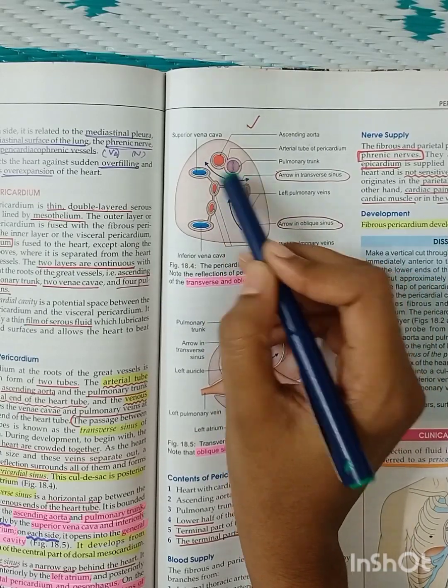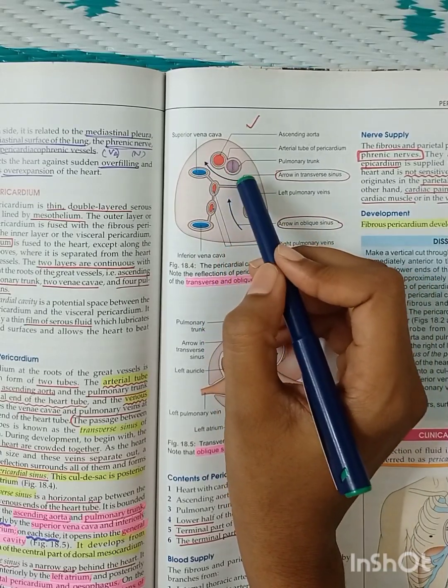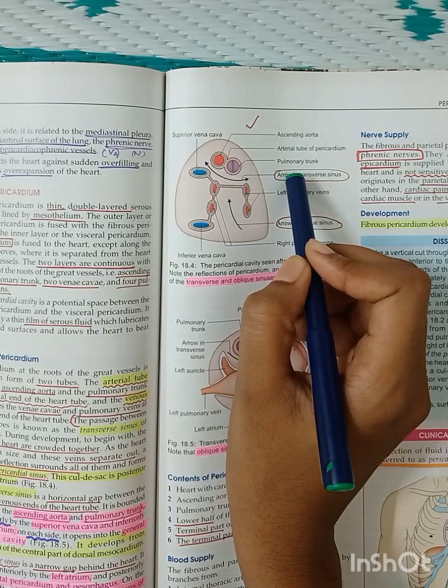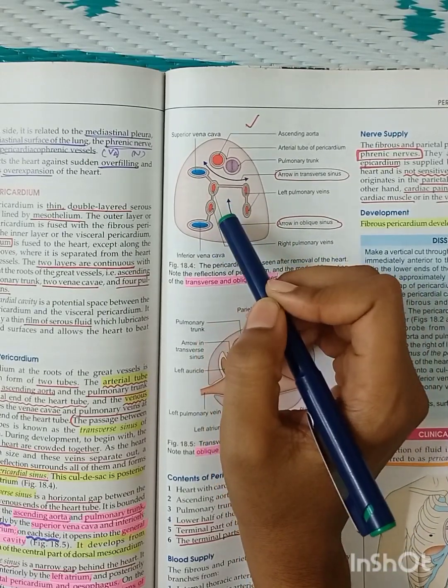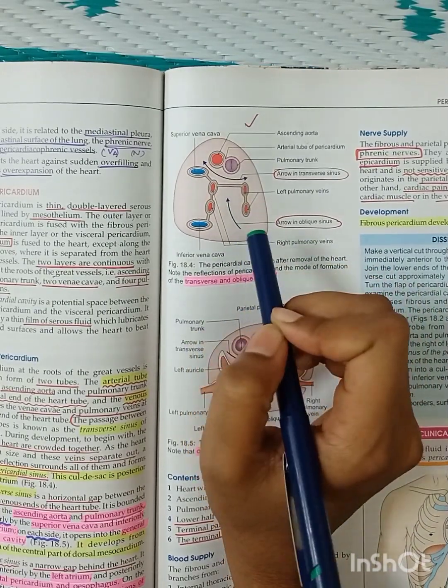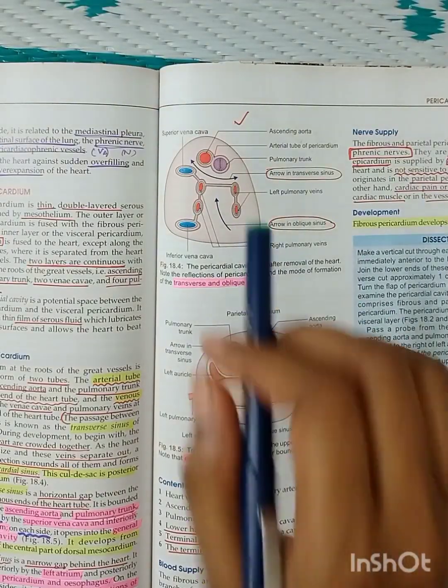This sinus, which is more like horizontal, is why it is called the transverse sinus, and this is oblique in nature, so it is the oblique sinus. Let us see a little more clearly.